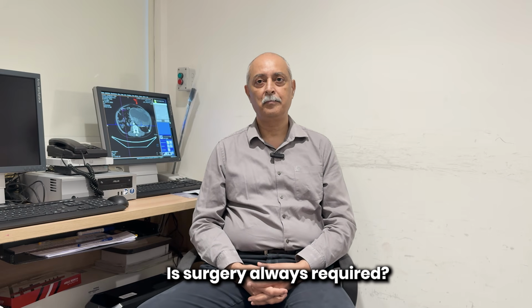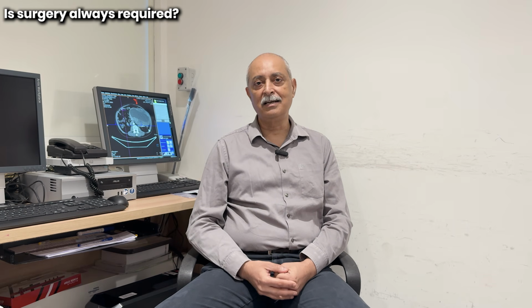Is surgery always required? No, surgery is not always required. If the patient is treated early, then surgery may not be necessary at all. If we restore the blood supply, if we prevent infection from spreading, then with prompt and early response to a situation, we can definitely prevent major surgery like amputations.